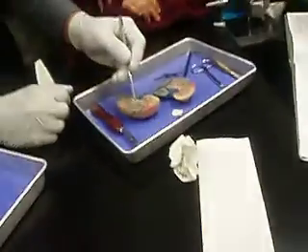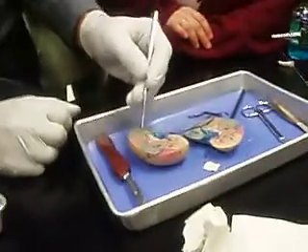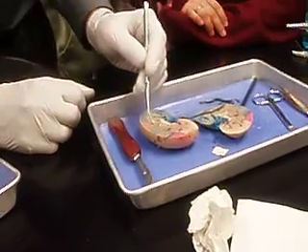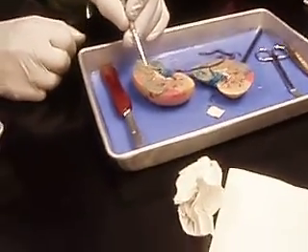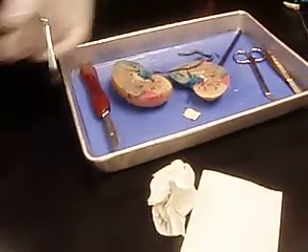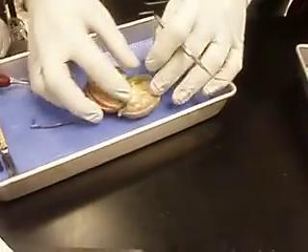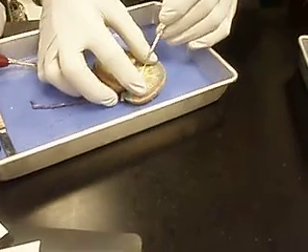What do you call this part? The cortex. This part is called a... Medulla. This is called a... Pyramid. And the pyramids drain into a... Minor calyx. A minor calyx. Is that the fatty area? So, the fat. This is all fat.